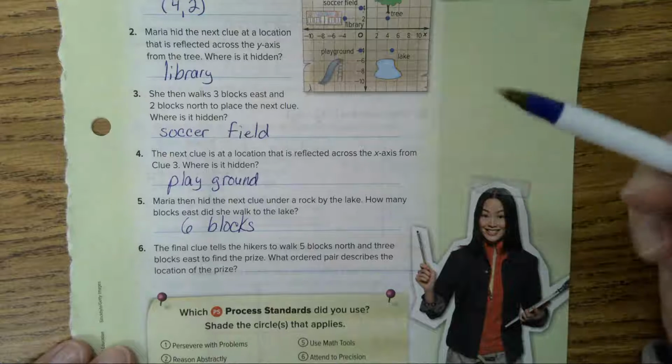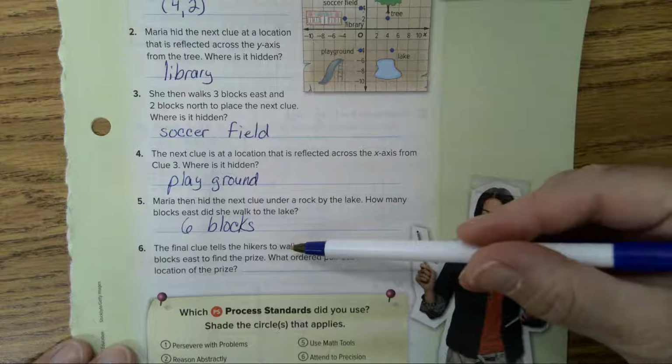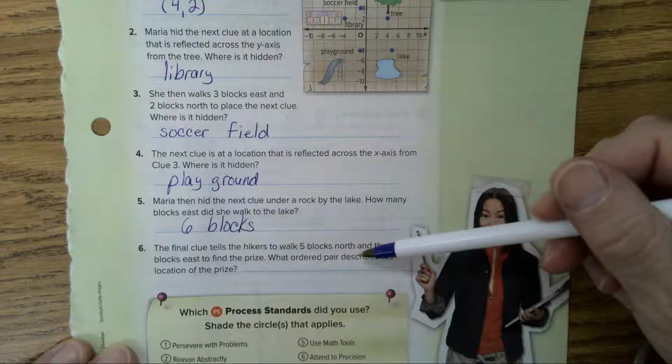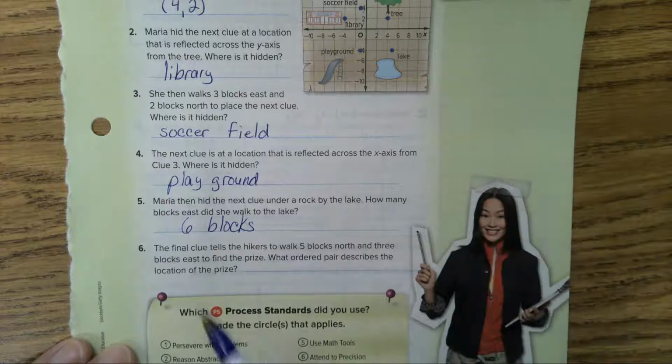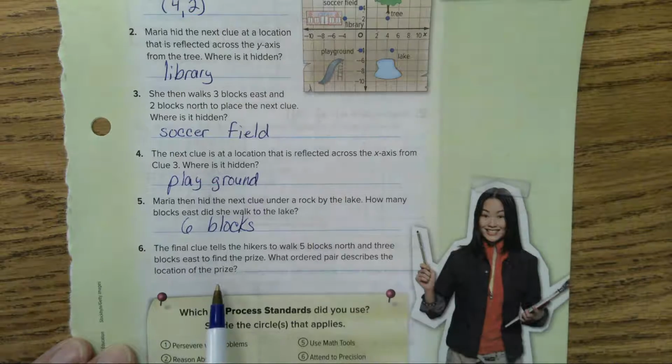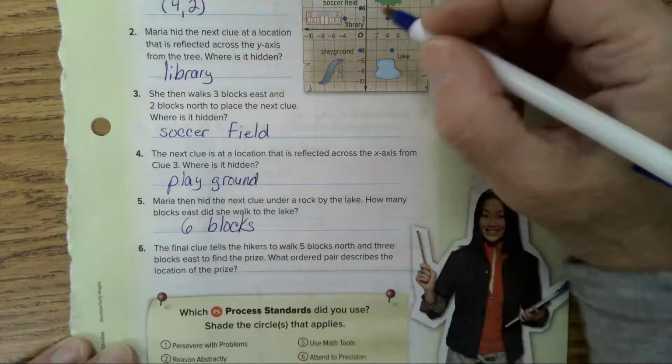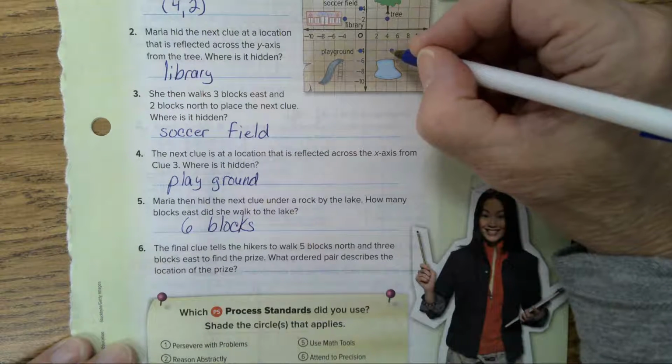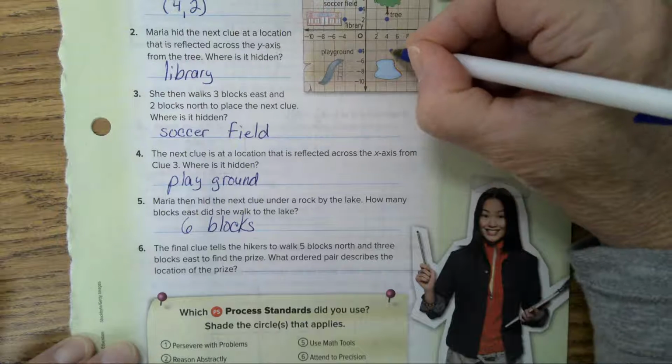The final clue tells the hikers to walk 5 blocks north and 3 blocks east to find the prize. What ordered pair describes the location of the prize? Okay, so here we go up 5 blocks north.